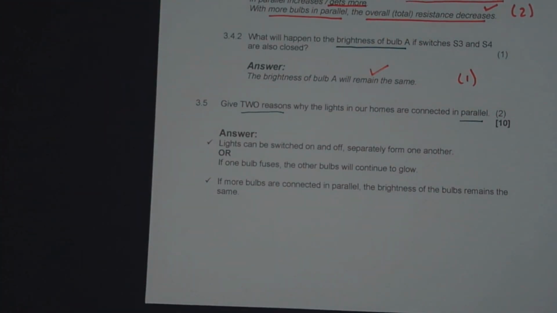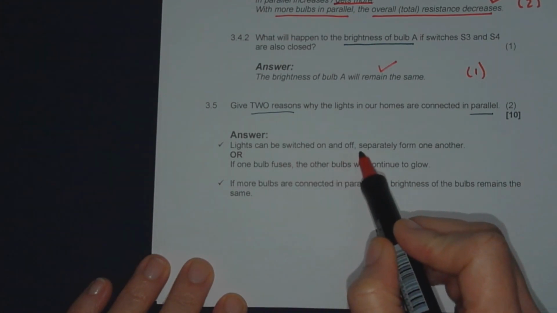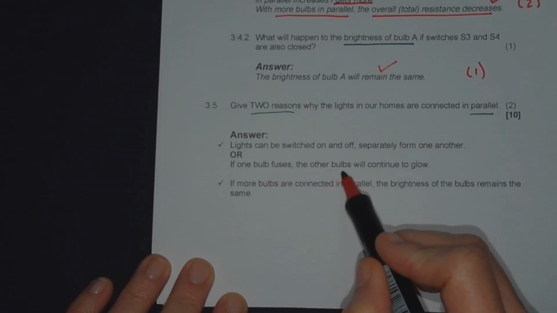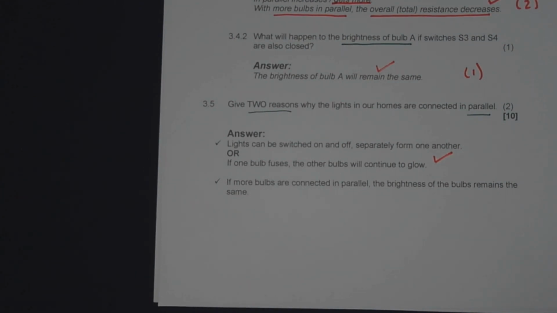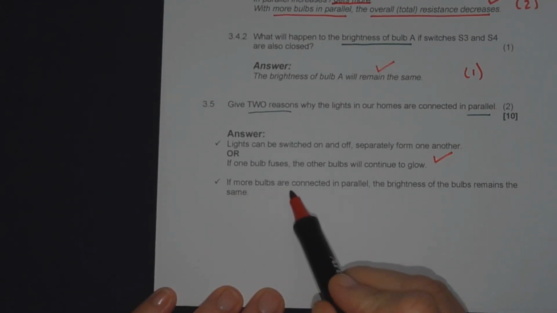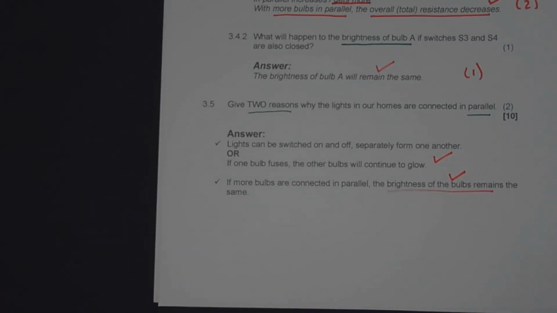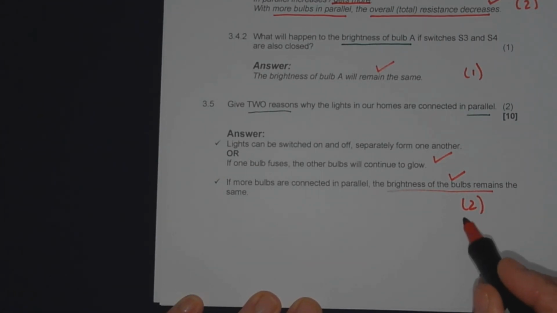Let's see where the marks are coming from. 2 reasons. The first reason, the lights can be switched on and off separately from one another. Or you can say, if one bulb fuses, the other bulbs will continue to glow. So either one of those two for 1 mark, that is one reason. And if more bulbs are connected in parallel, the brightness of the bulbs remains the same. So we can switch on the bathroom light, the kitchen light, and the bedroom light, and all the lights will keep on glowing with the same brightness without getting dimmer. So those are the 2 reasons why we have bulbs in parallel in our homes.